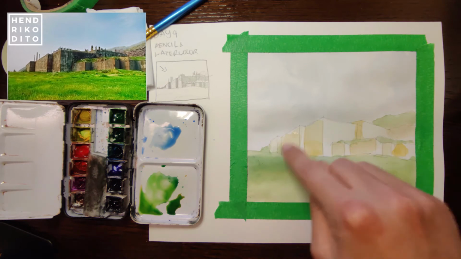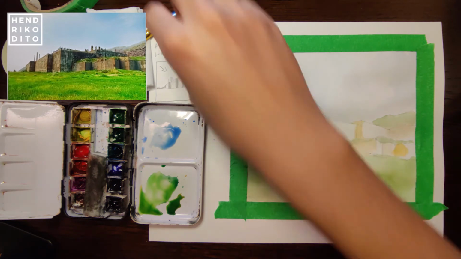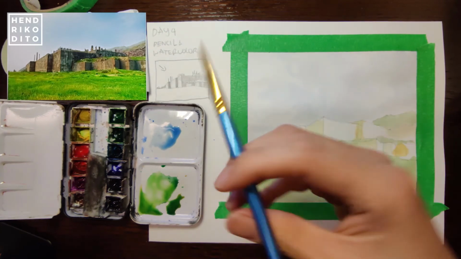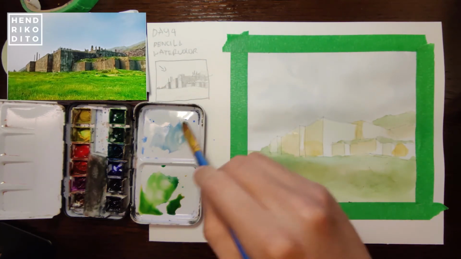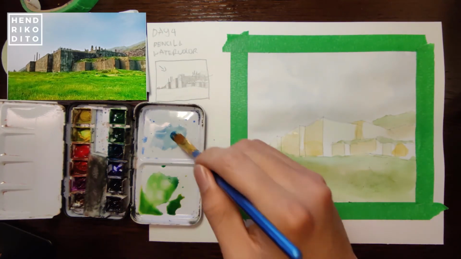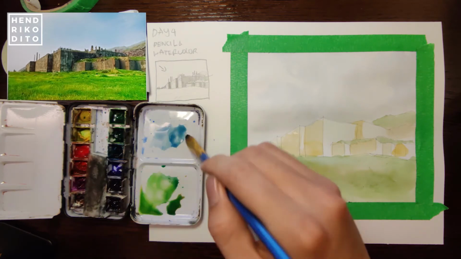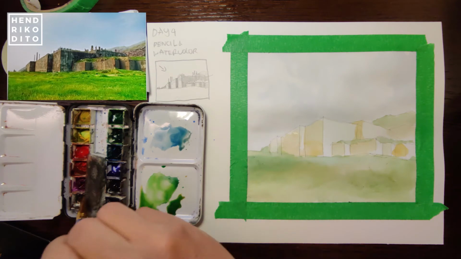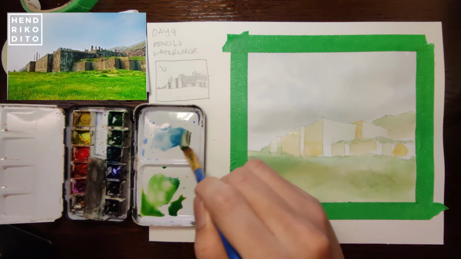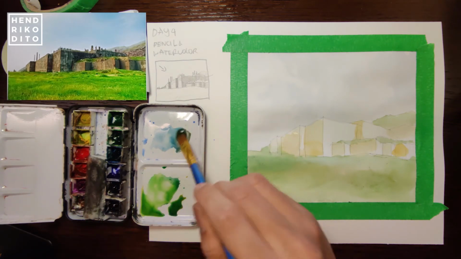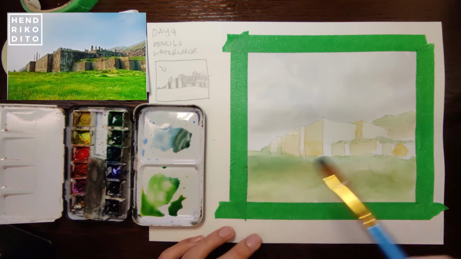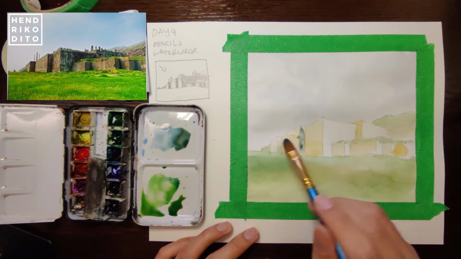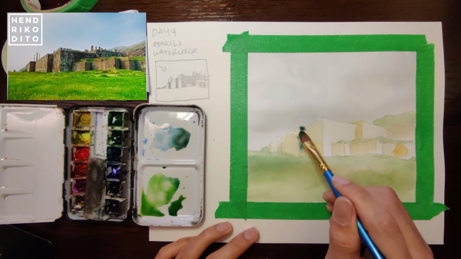Okay, it seems like the building is already dried, so I'm just going to start with the building again, come back to the building. So what I realized is, while thinking, it is a bit blue and a bit yellow and a bit of brown, which is basically burnt sienna. So it creates something like that. So I'm just going to put it in. Okay, yeah, I like the color, quite similar.